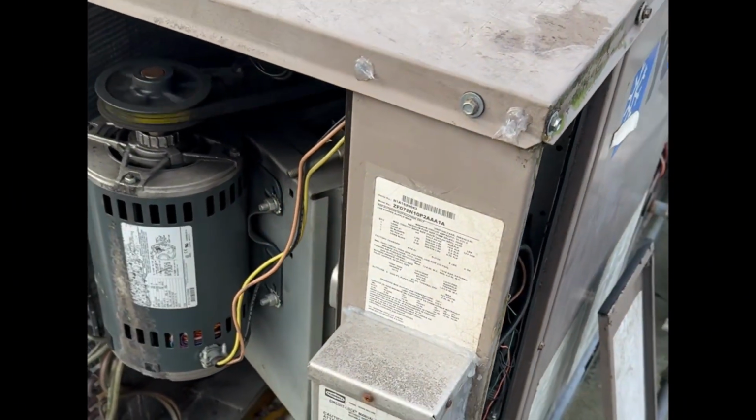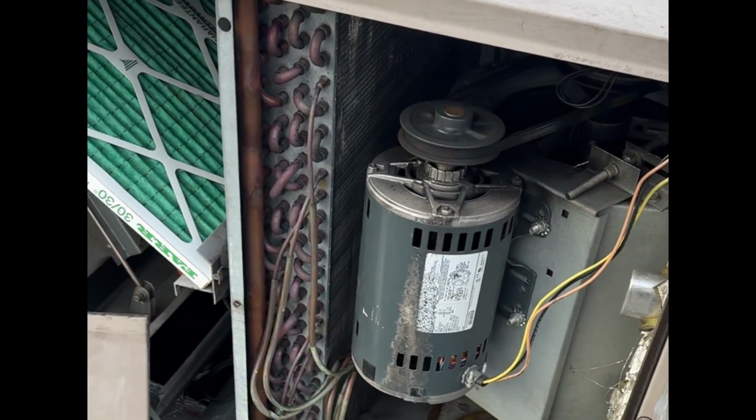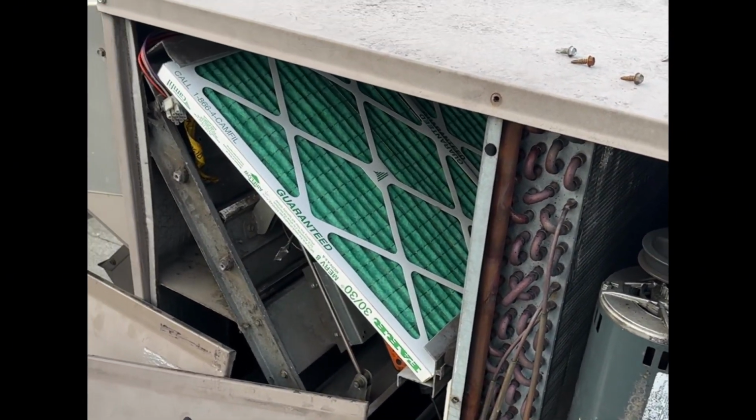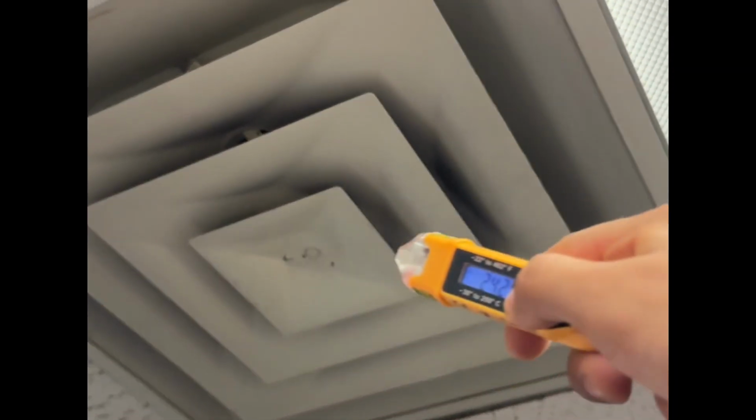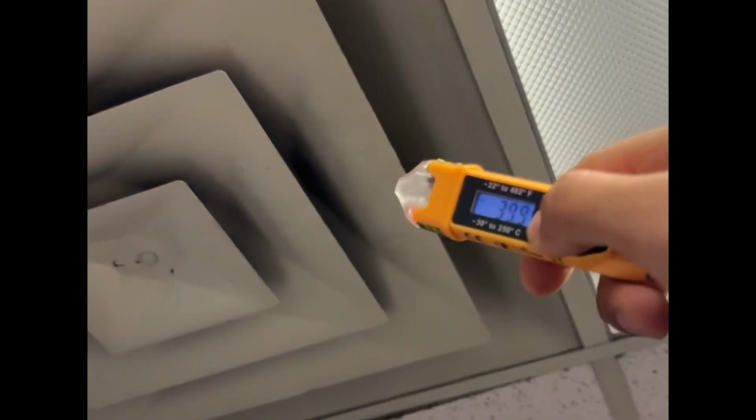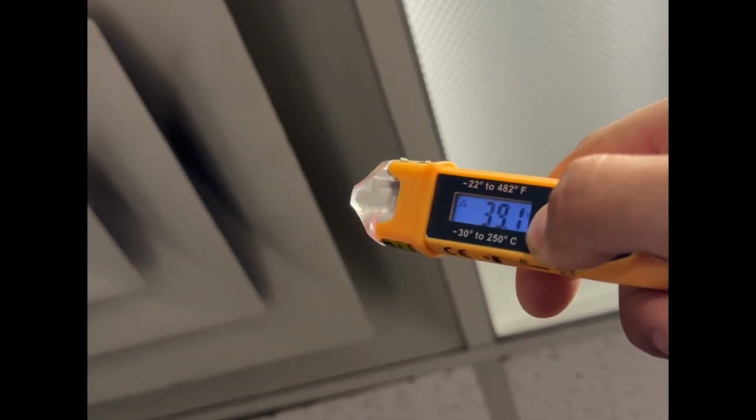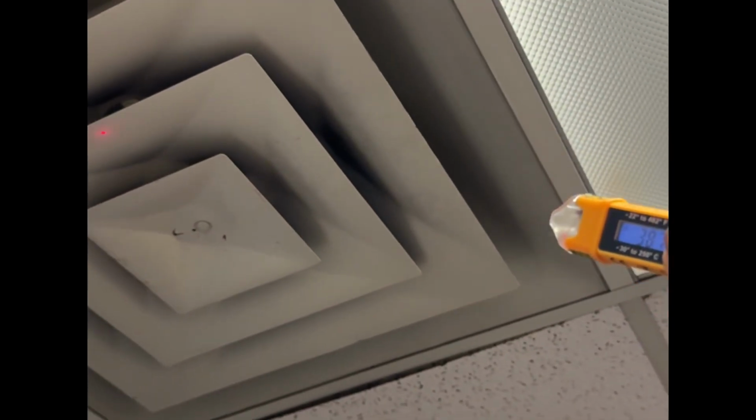Just gonna watch the unit start up and cycle a few times to make sure nothing else is causing it to trip. And then I'm gonna head back down, get a good reading, and well above 30 degrees supply, so we'll be heating up the space very shortly here.